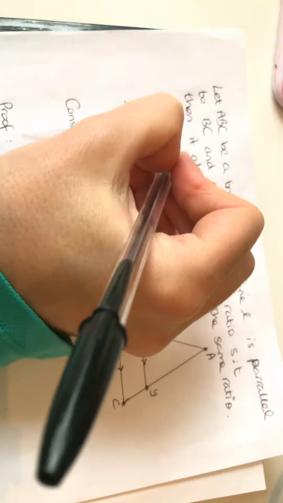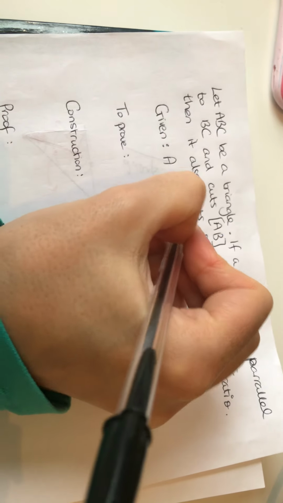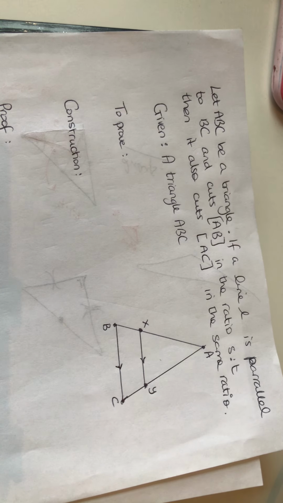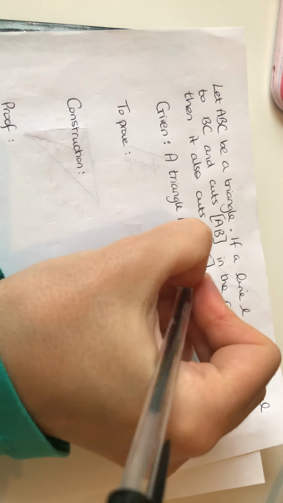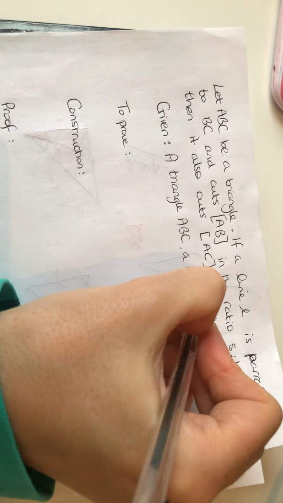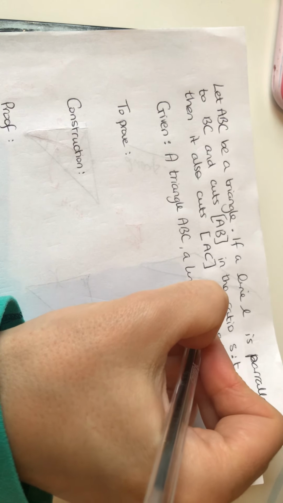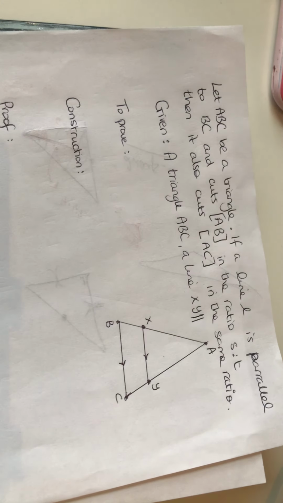So, triangle ABC with a line XY, and that line is parallel. You can write the words if you want, or I'm just going to do the symbol.